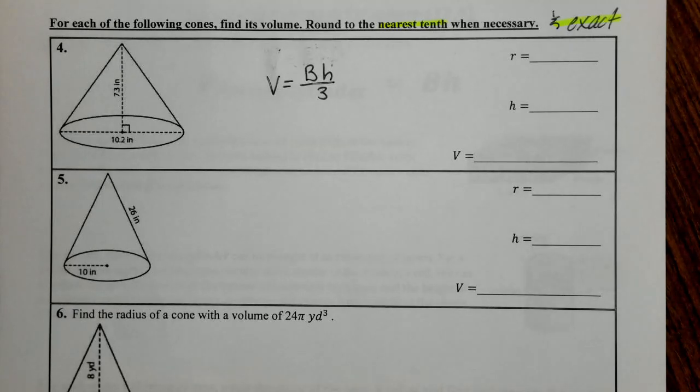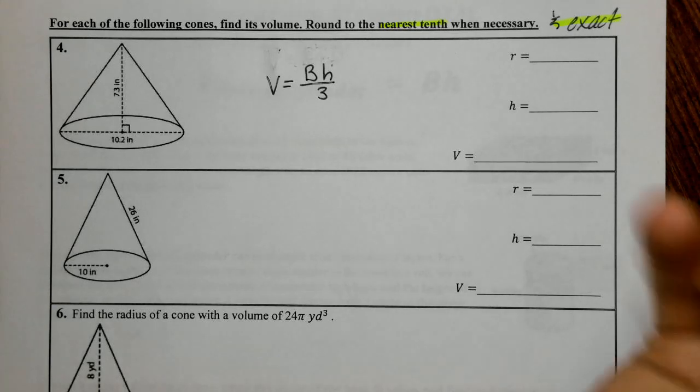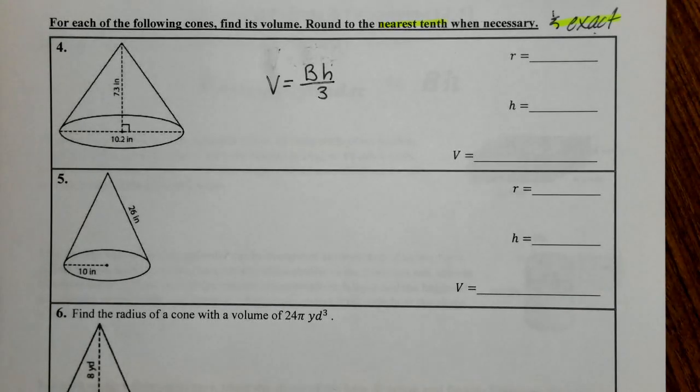All right, this video is going to be on the volume of cones. In the instructions, it says we're going to find the volume around the nearest tenth. I want you to add the exact. We're going to go ahead and put it in terms of pi as well, just like we did with the cylinders and just like we did with surface area.